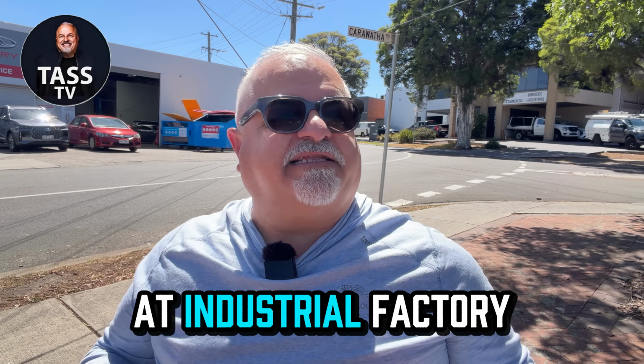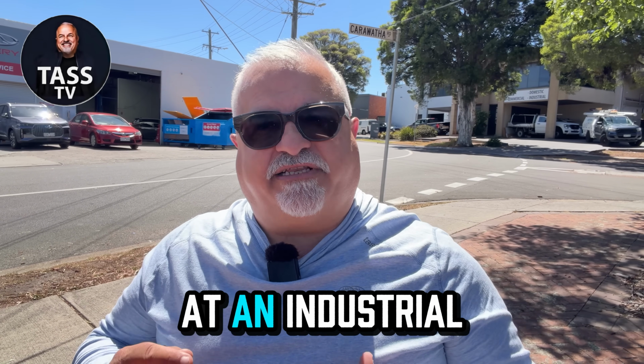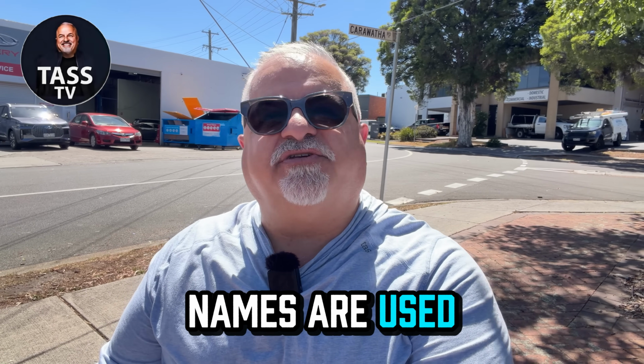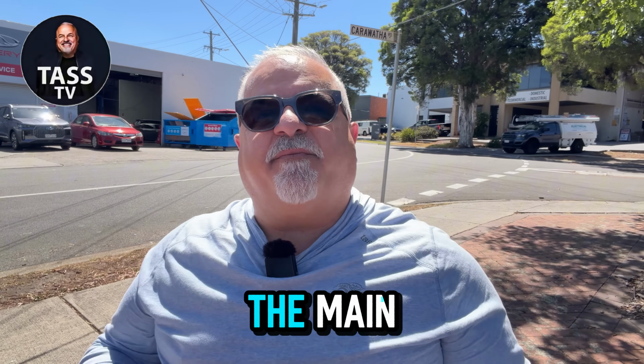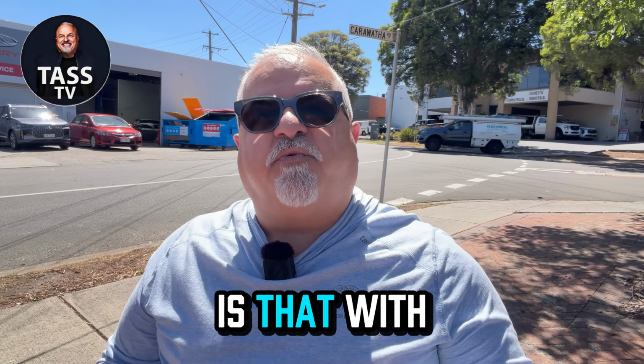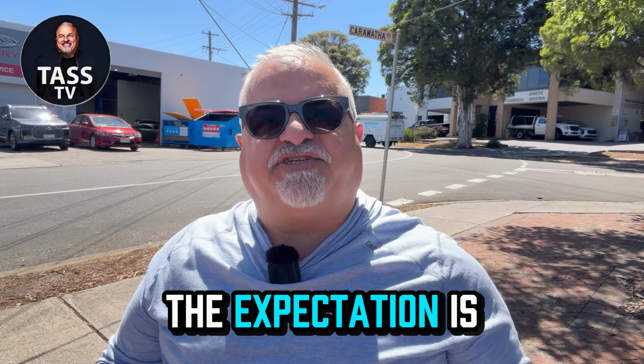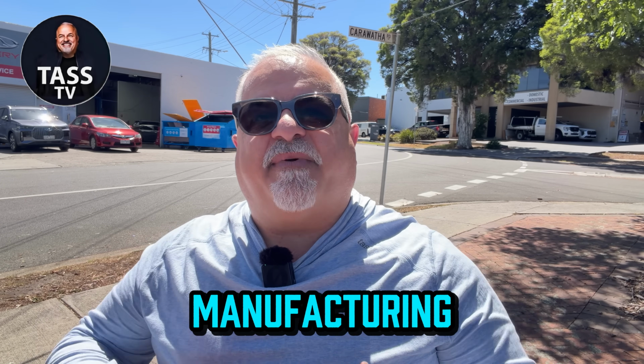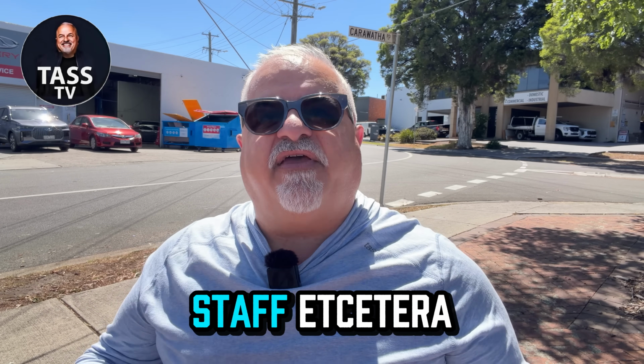Now, if we look at industrial factory versus an industrial warehouse, those names are used interchangeably. What's the difference? The basic difference is that with a factory, the expectation is that that business is going to have a lot more employees because they're manufacturing. There's going to be a lot more staff, etc.